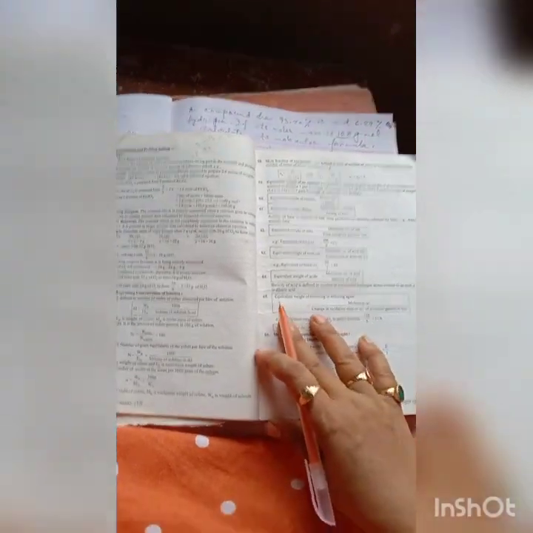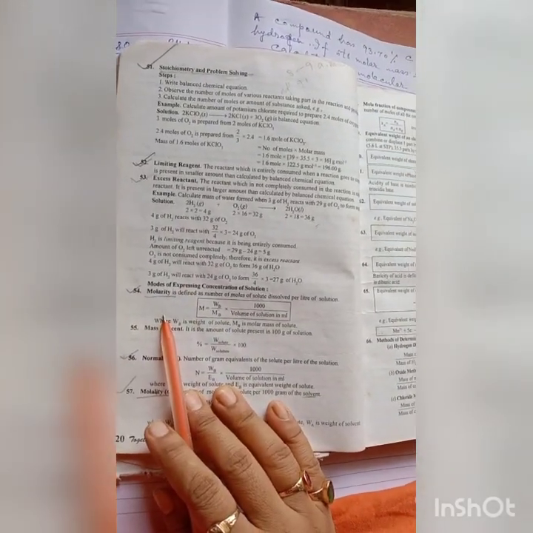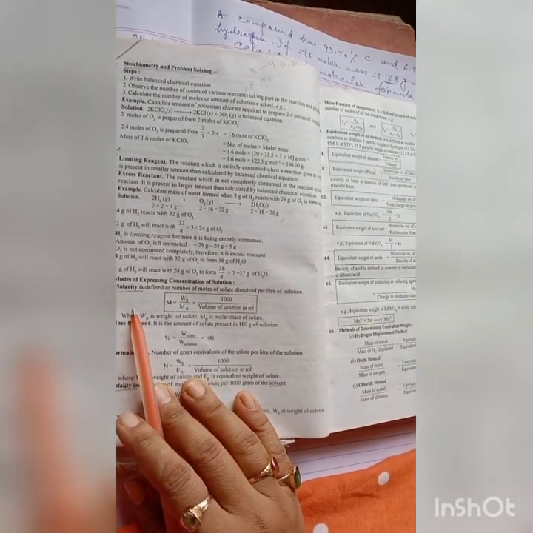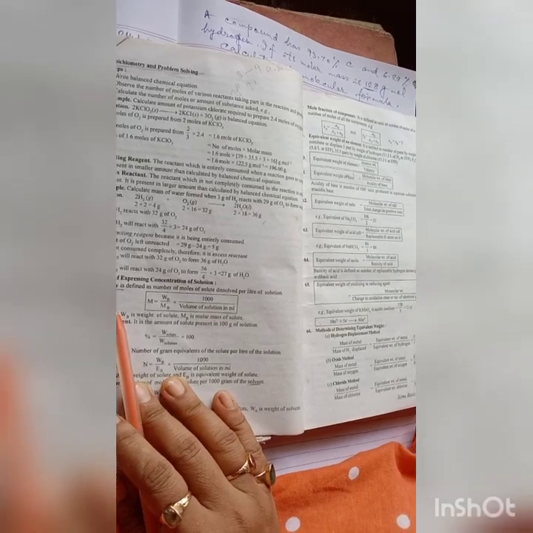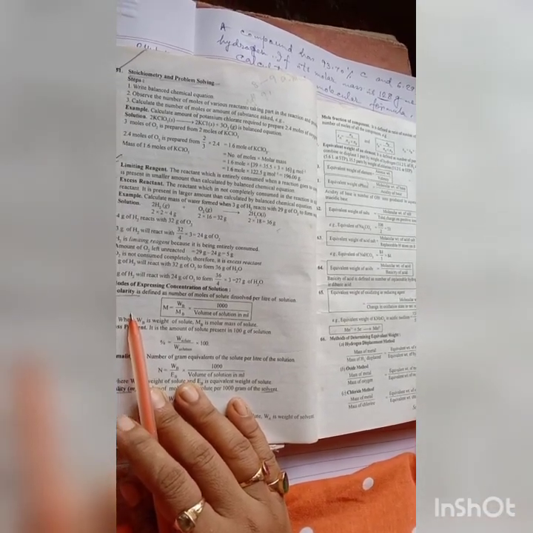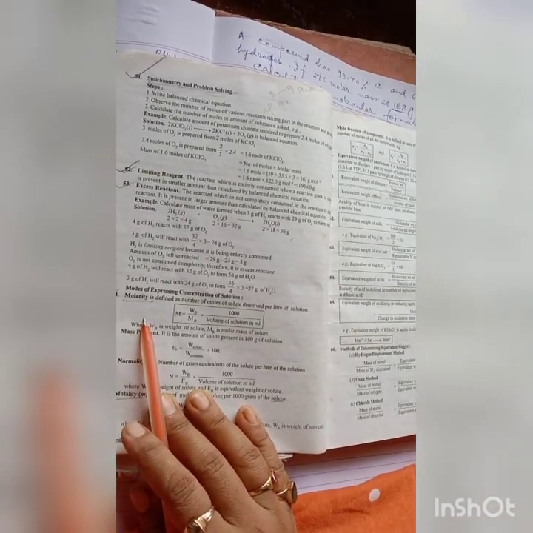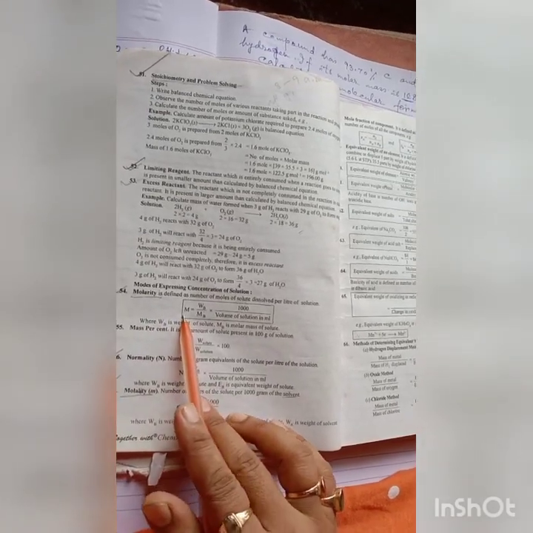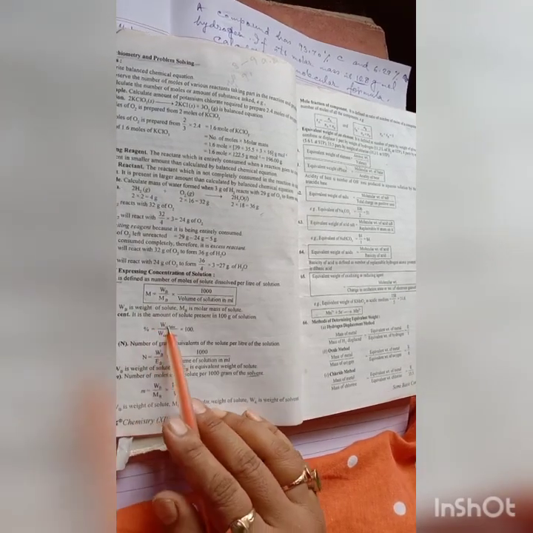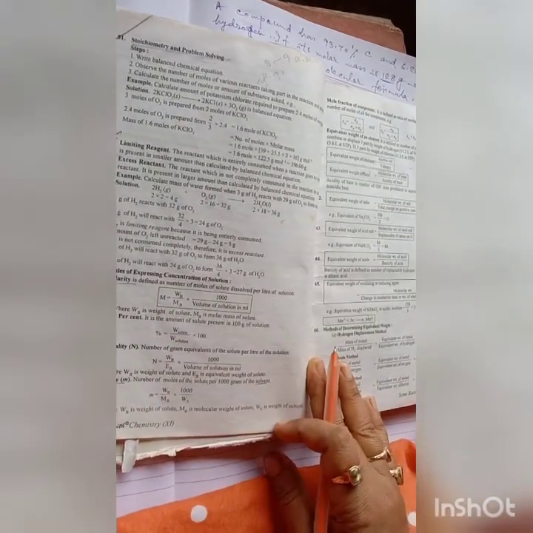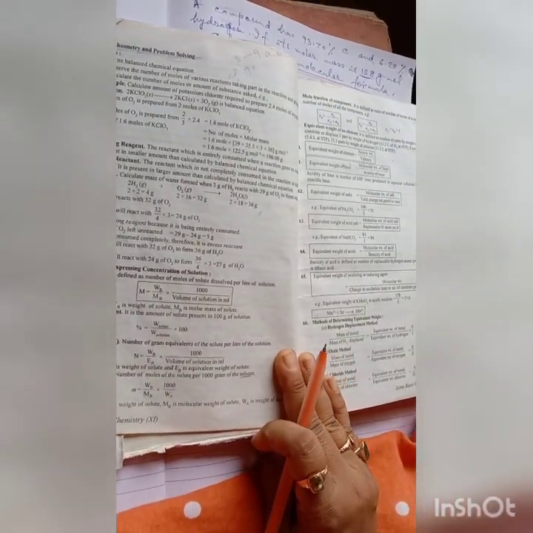Clear? Now student, we discuss about molarity. Molarity, it is defined as the number of moles of solute dissolved per liter of solution. Molarity expressed by capital M. Okay, and it is defined as moles of solute dissolved per liter of solution.